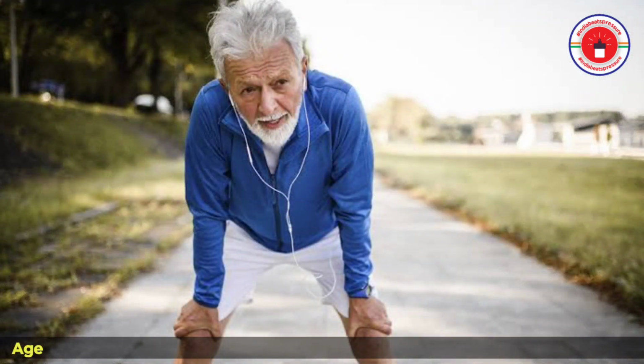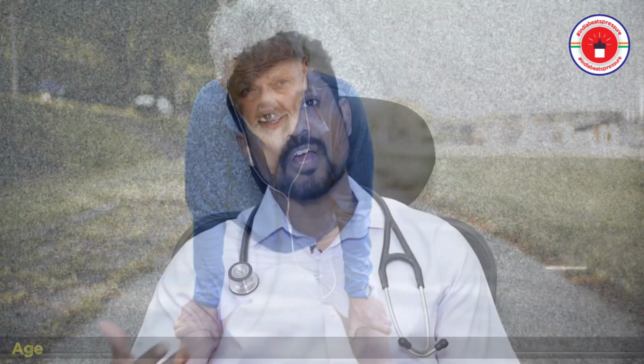Who are the patients more prone to get hypertension? There are a few factors, which we call modifiable factors, and a few which are non-modifiable. For example, age. As you get older, there is an increased chance of getting high blood pressure because your arteries thicken and can have more pressure on them.